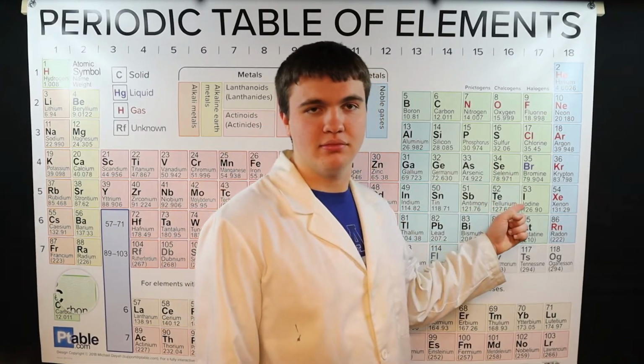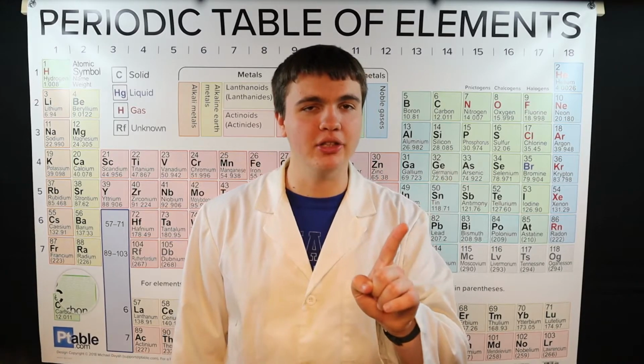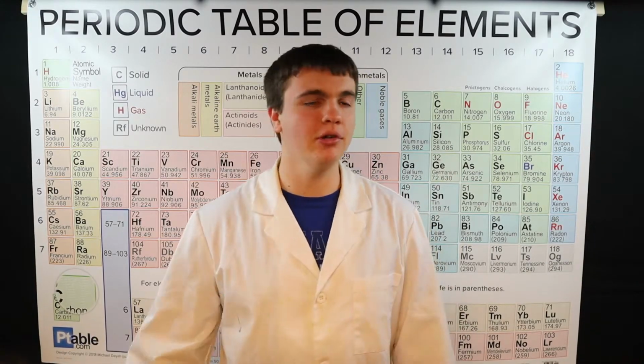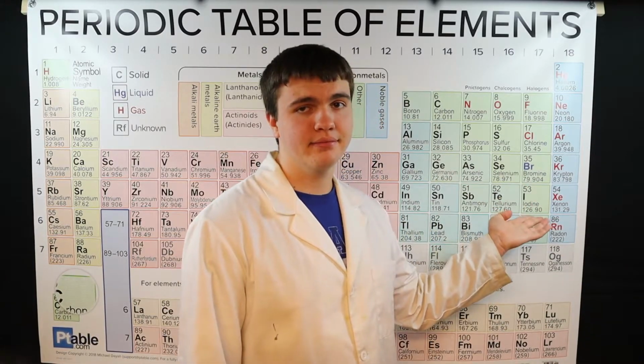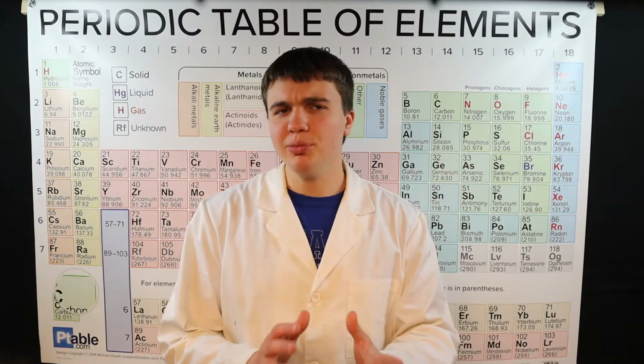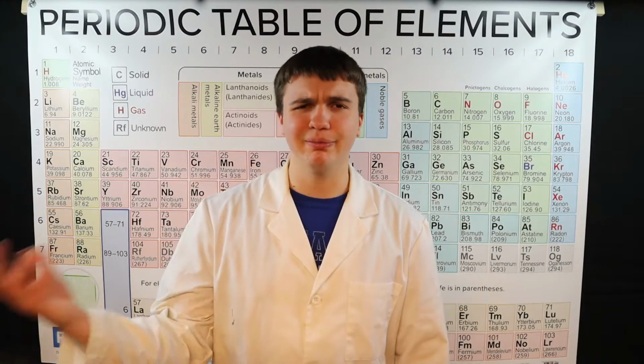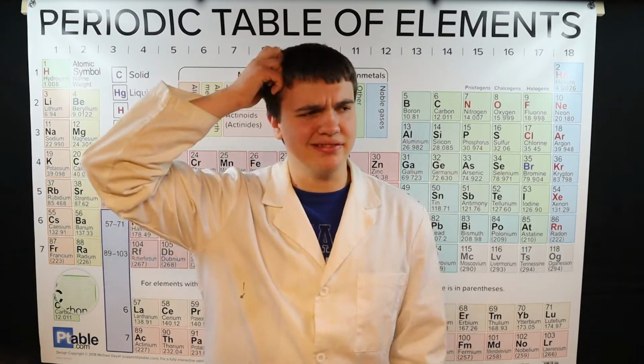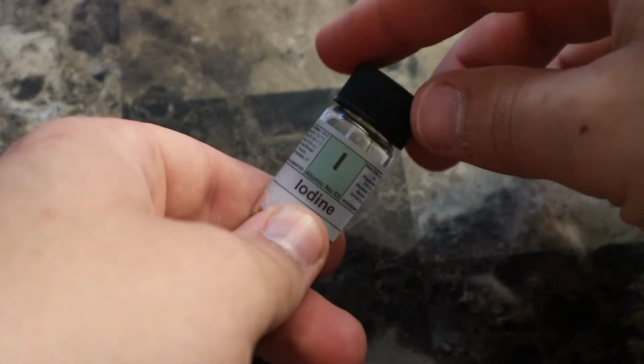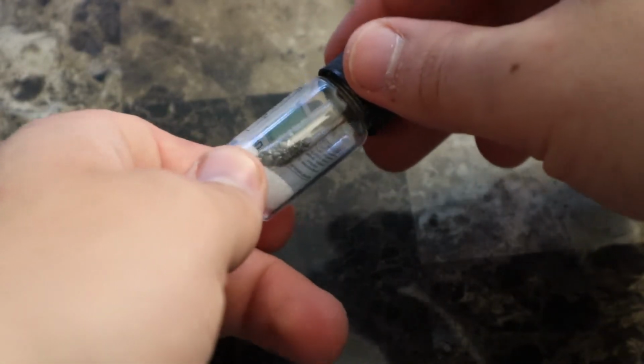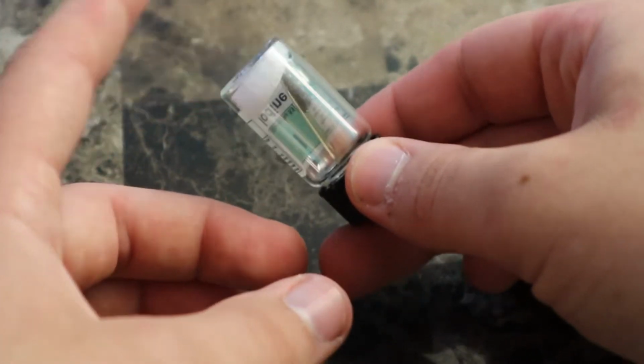Iodine. The last stable halogen, if you can call the halogen stable, is iodine. Iodine is a dark, almost violet solid, or as you'll see with my sample, it kind of looks like a metal. Oh well. If you heat iodine, it will melt and then emit a deep violet vapor.